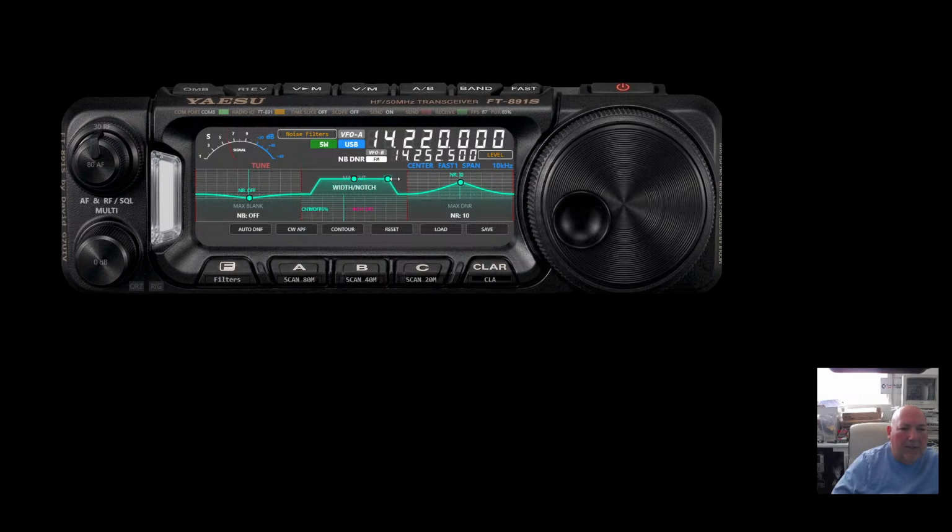That's hard-coded the width notch into it. So I'll turn that off for now. I haven't put the values in yet.